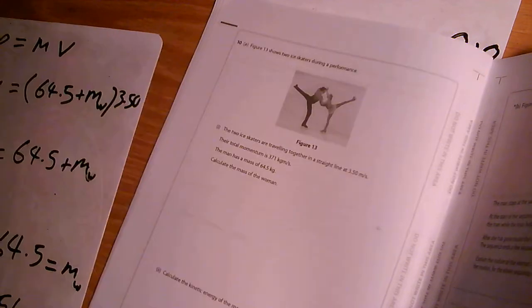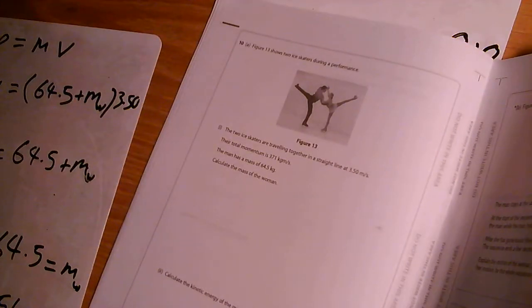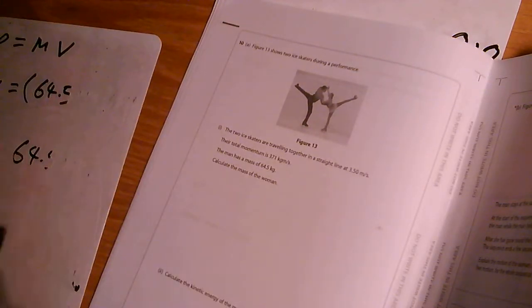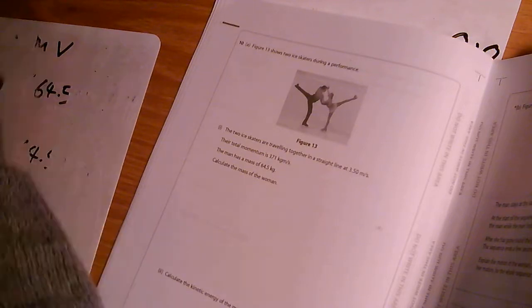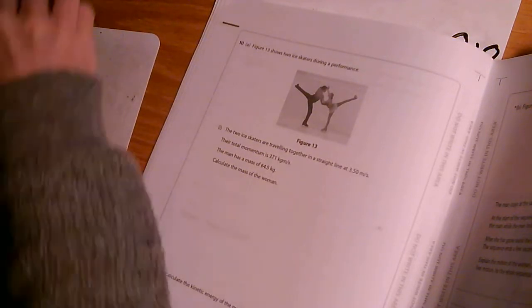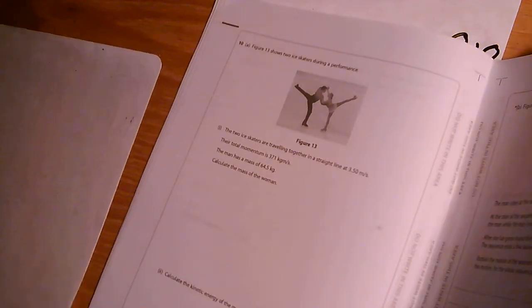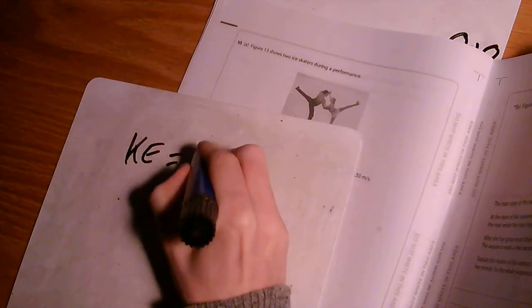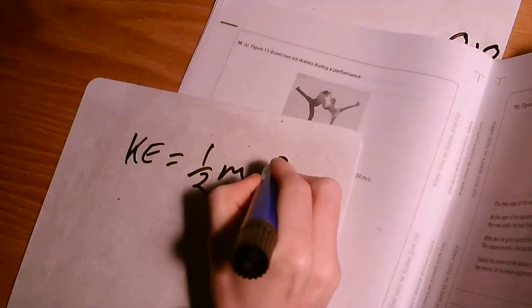Right, our second part, our last calculation of the paper, is the kinetic energy of the man. So if we're calculating kinetic energy, unsurprisingly we're going to need the kinetic energy equation. Kinetic energy is a half mv squared. There we go. So let's get that equation in. Kinetic energy is equal to half mv squared. Do be careful with that squared, a lot of people forgot to put the squared in.